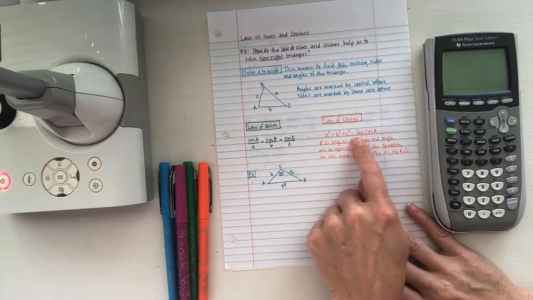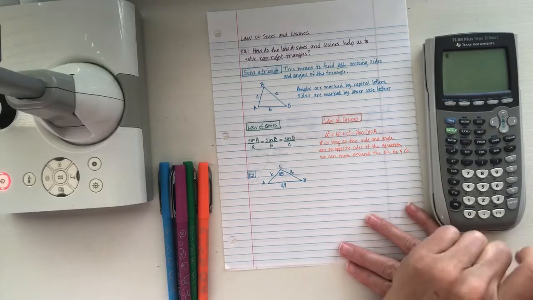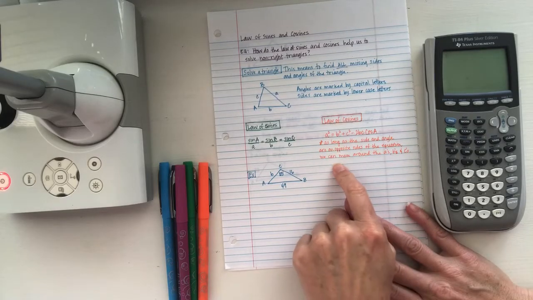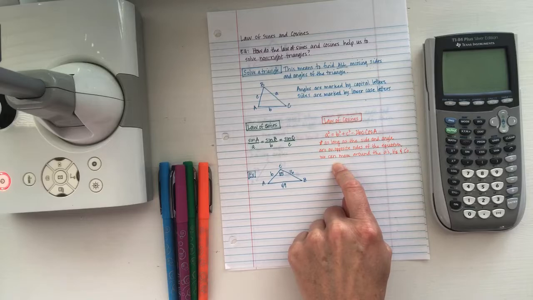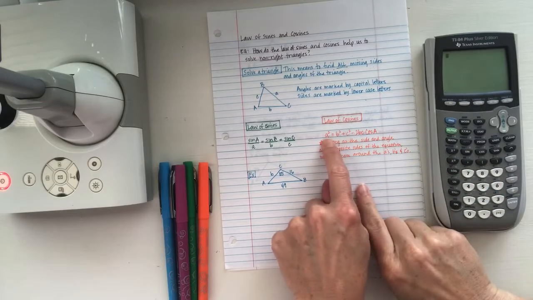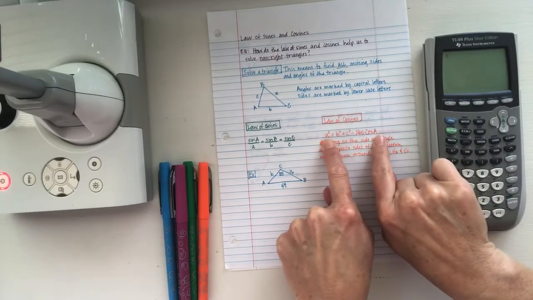Law of cosines, I'm only giving you one equation. Sometimes when you see it written out in a book, you'll see that there's actually three equations, but I feel like that's just too much and it's confusing. This one equation is saying that the little side a and the angle A should be on opposite sides of the equation.